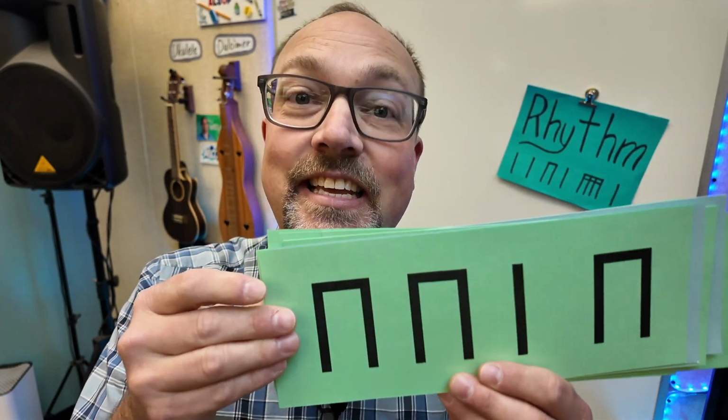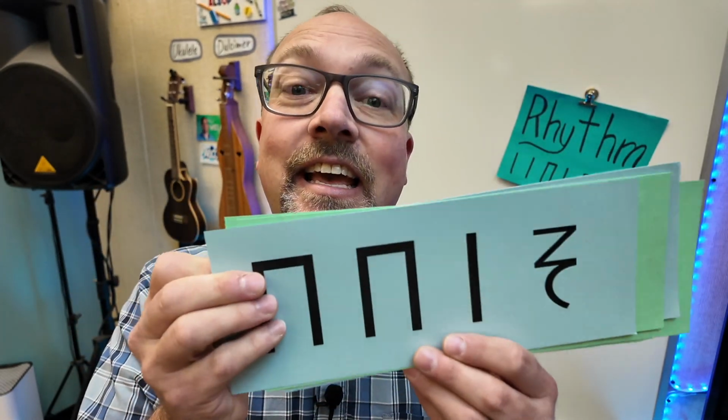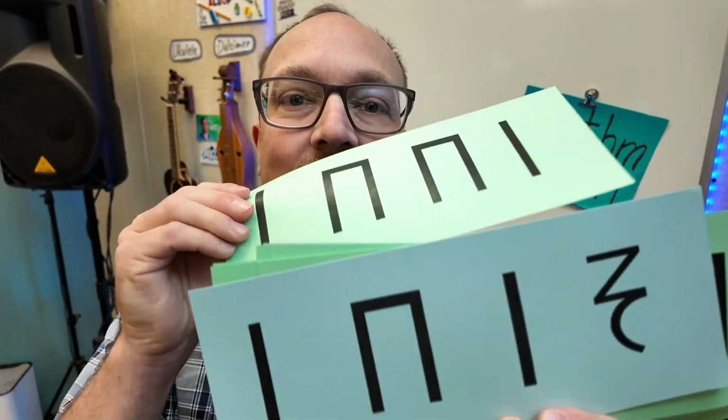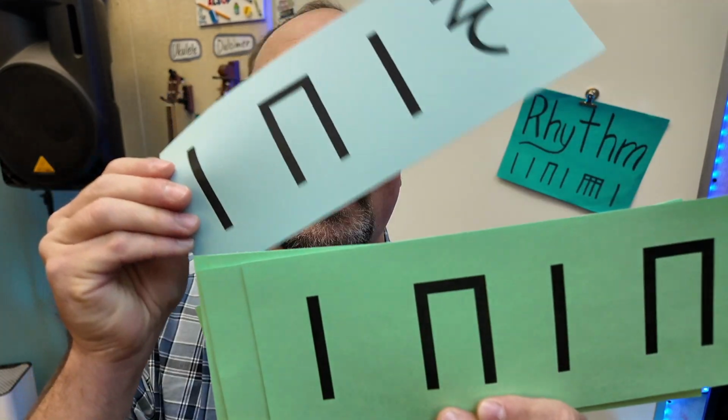Ready, go. Ta, ta, ti, ti, ta. Ti, ti, ti, ti, ta, ta. Ti, ti, ta, ti, ti, ta. Ti, ti, ti, ti, ta, ti, ti. Ti, ti, ti, ti, ta. Rest. Ta, ti, ti, ti, ti, ta. Ta, ti, ti, ta, rest. Ta, ti, ti, ta, ti, ti.